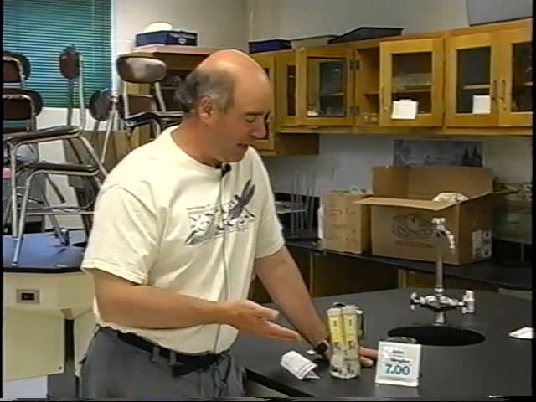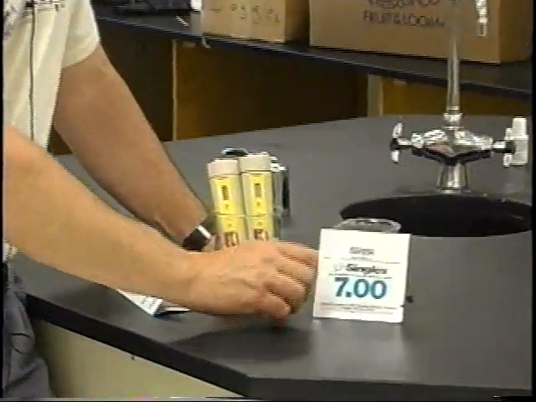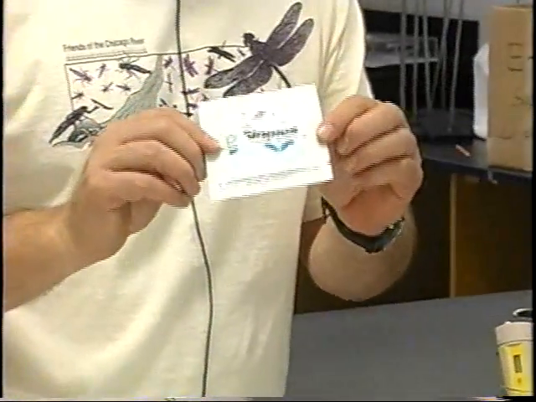Well, calibrating the pH meter is exactly the same thing. You have to make sure that it is ready to read the pH of the water, and to do that, you have to take something with a known pH. Like I have here, I have this little packet that has a 7.0 pH.